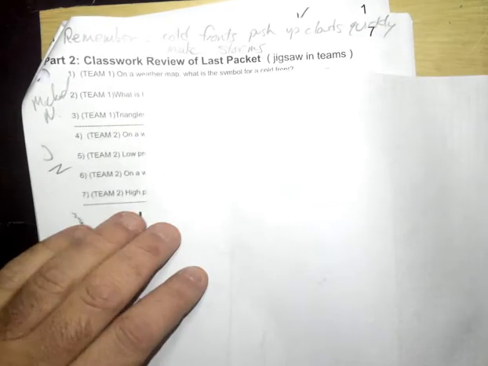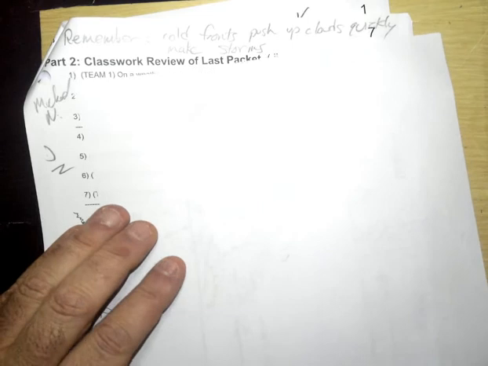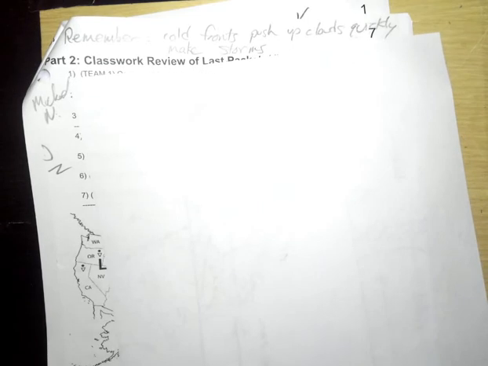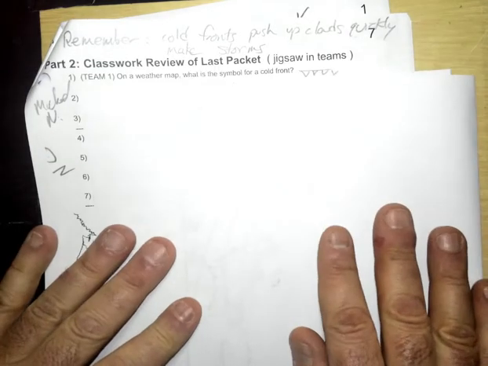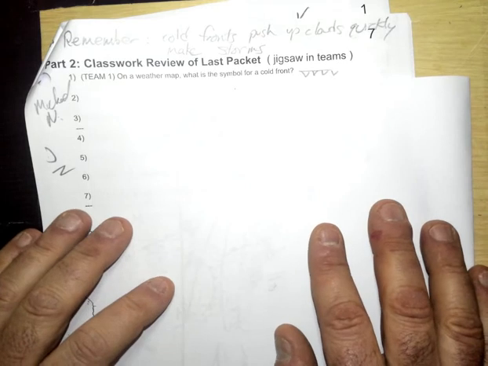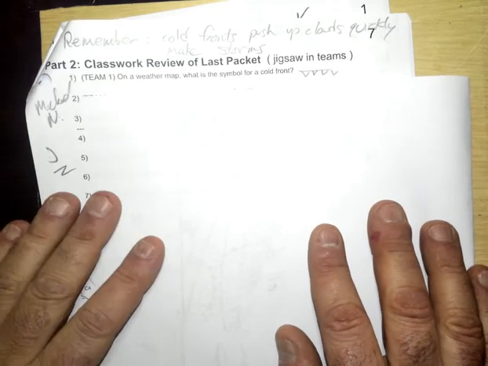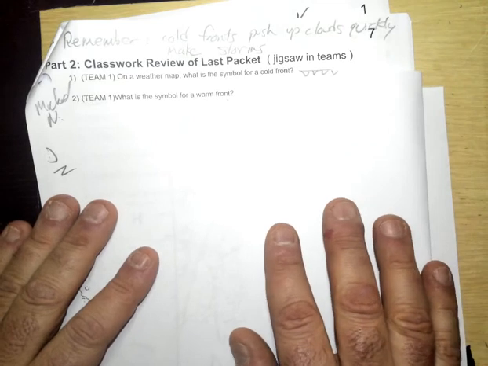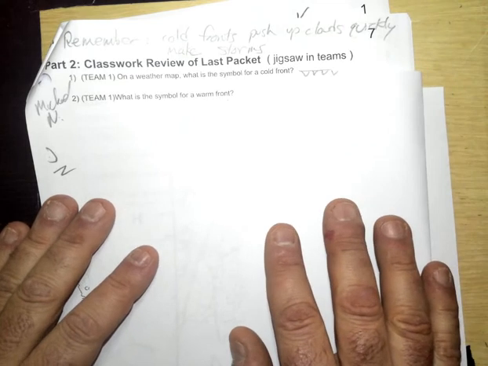Okay, let's see how well you guys did. So, Michael, on the weather map, what's the symbol for a cold front? Okay, the cold front is the triangles. I think of the triangles as icicles on a cold winter day on the edge of a roof. Okay, symbol for a warm front, Nevaeh.